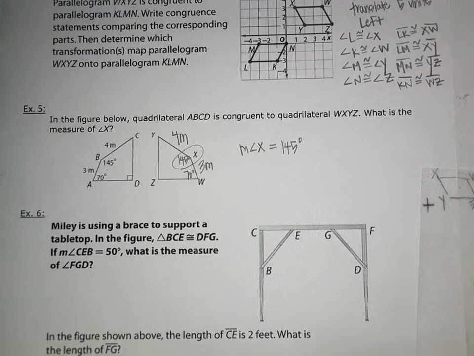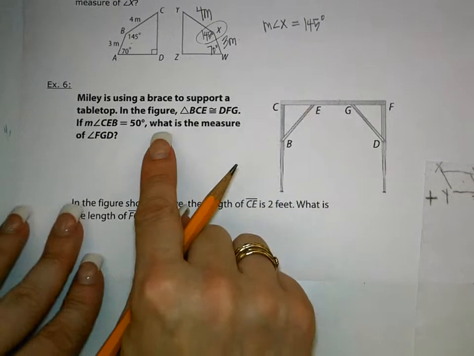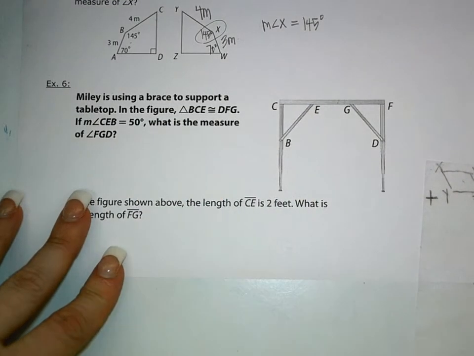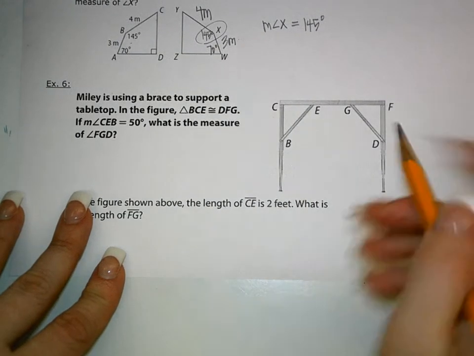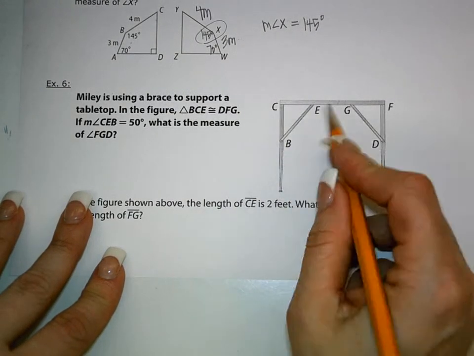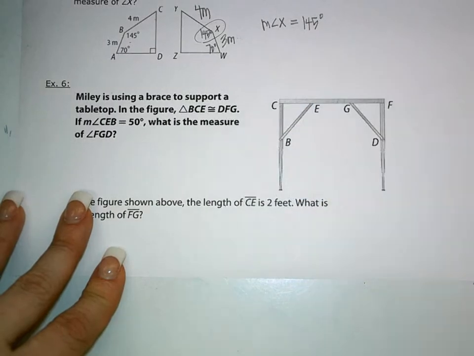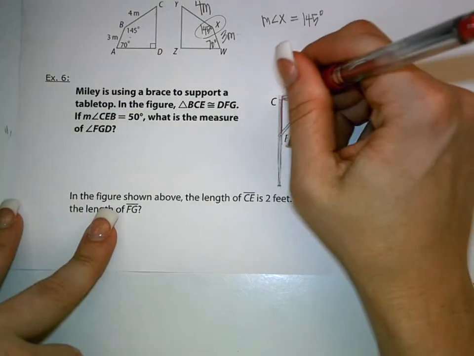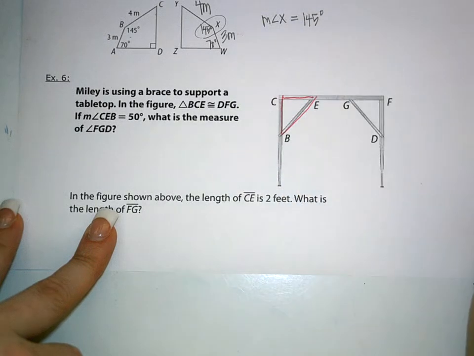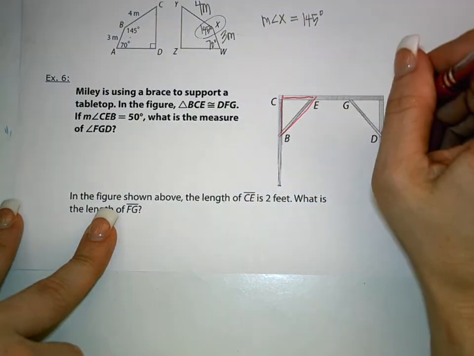Okay, then last one for number 6. If you're using a brace to support a tabletop, okay, so these are braces to support a tabletop. In the figure, triangle BCE, and I'm going to draw this like this, is congruent to DFG.